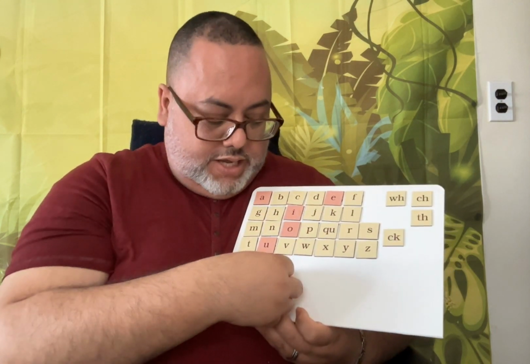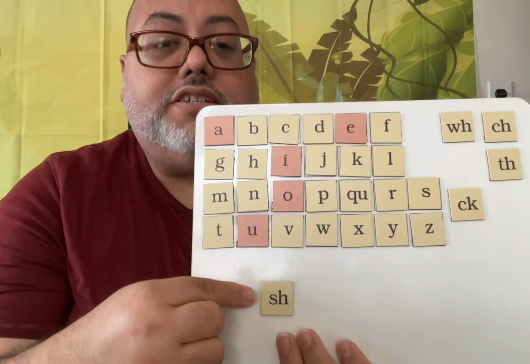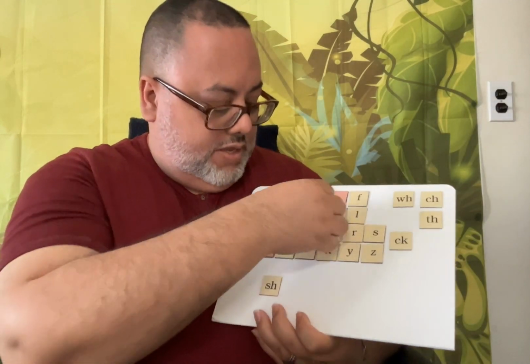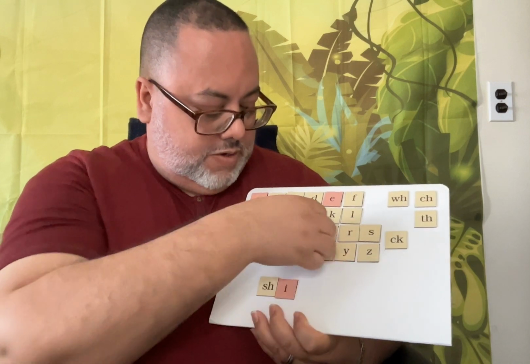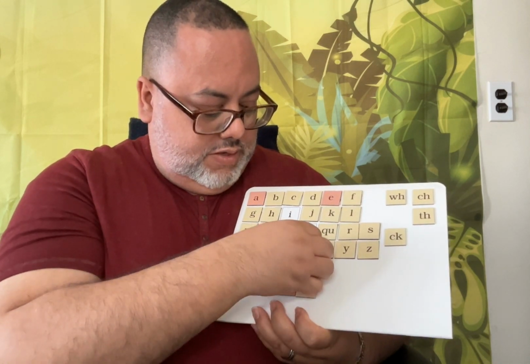So now I'm going to take the digraph. This digraph is SH, ship, shh. Again, SH, ship, shh. I can make this word. Now remember, these 2 are together, so that's 1 tap. Shh, I, p, ship. Again, shh, I, p, ship.